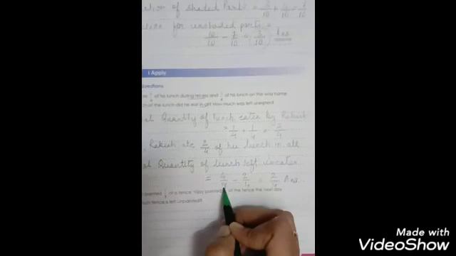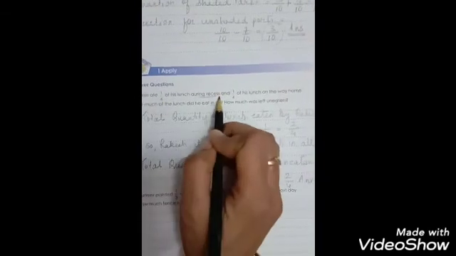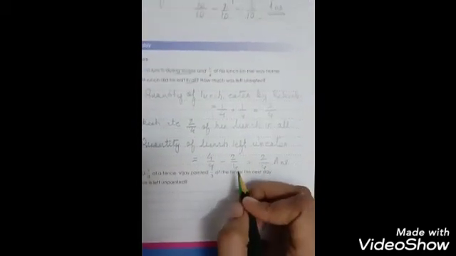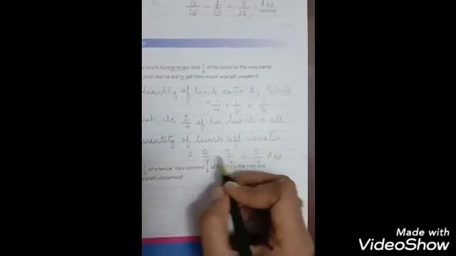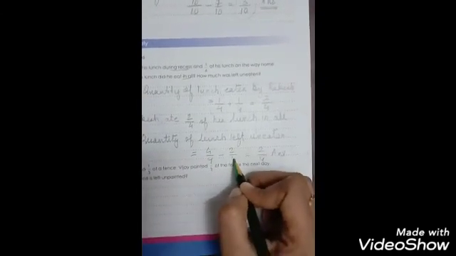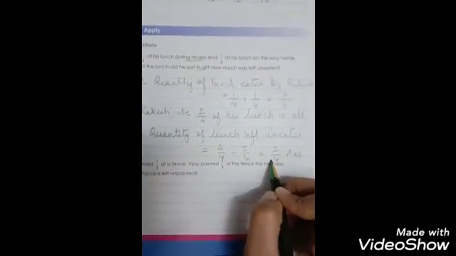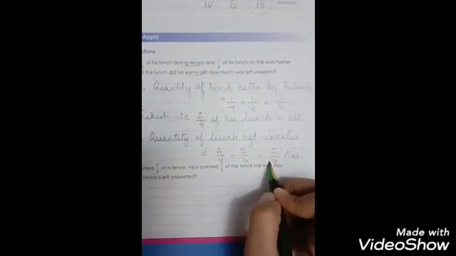From the whole, he has finished how much? 2 by 4. 1 by 4 during recess and 1 by 4 on the way home. So total lunch eaten by Rakesh is 2 by 4. So 4 by 4 minus 2 by 4 equal to 2 by 4 left, that is uneaten. Got it, children?